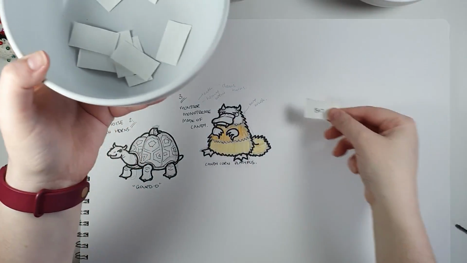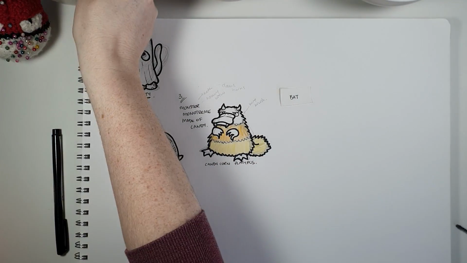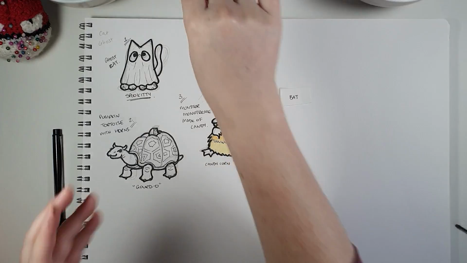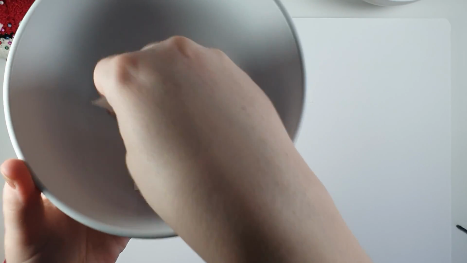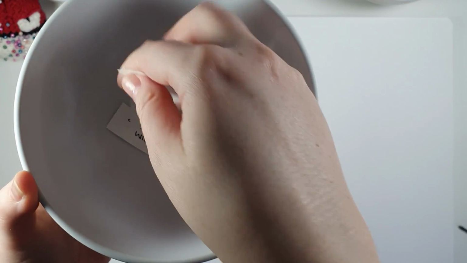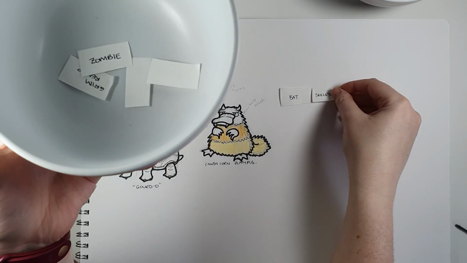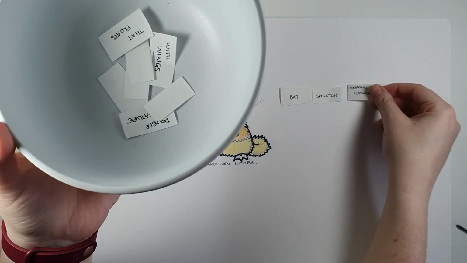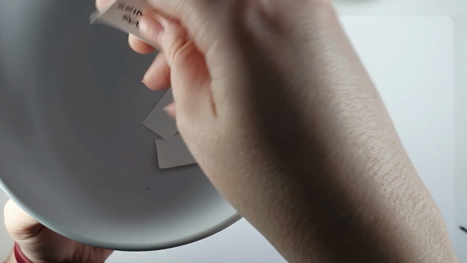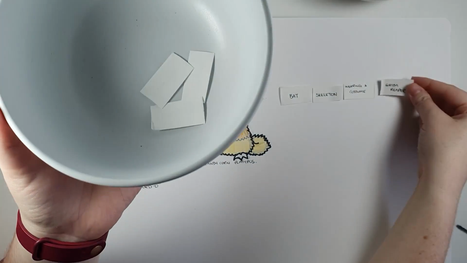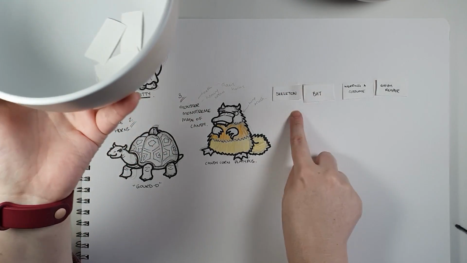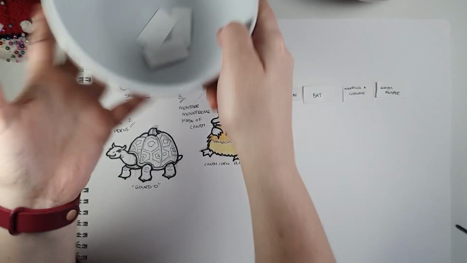We have a bat. Okay, so a bit more of a traditional Halloween choice. We've had cat, turtles, tortoise, and monotreme so far. So bat is good. Bat is refreshingly on theme. Oh, okay. A skeleton bat wearing a costume. Okay, so let's just swap this around. So it's a skeleton bat wearing the costume of a Grim Reaper. Okay.